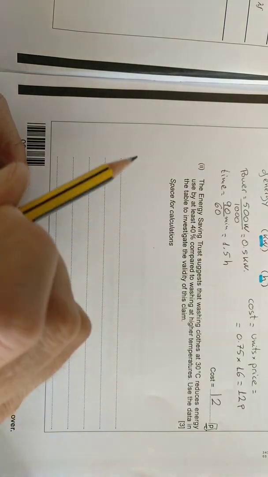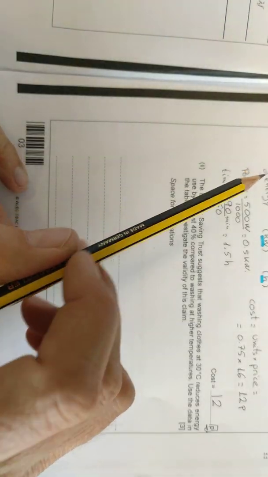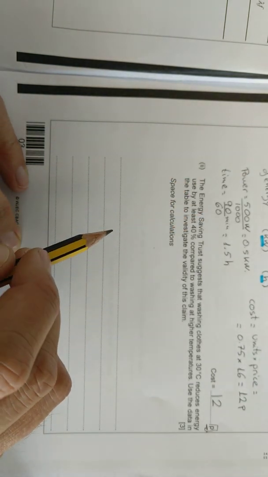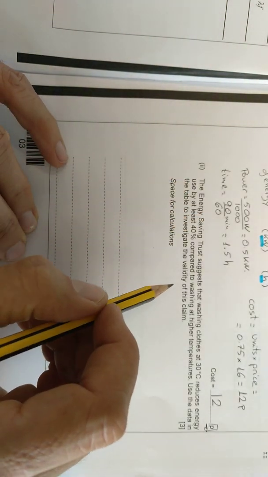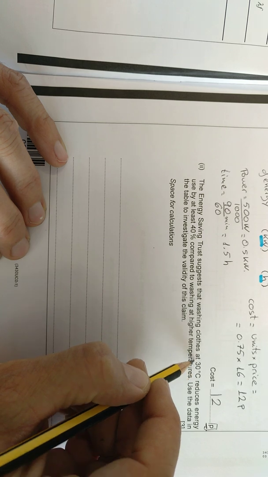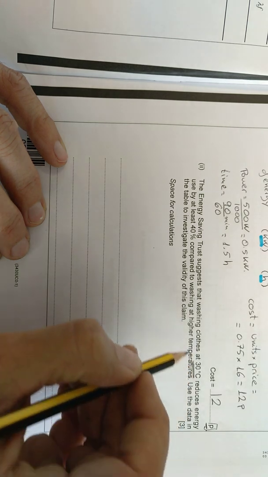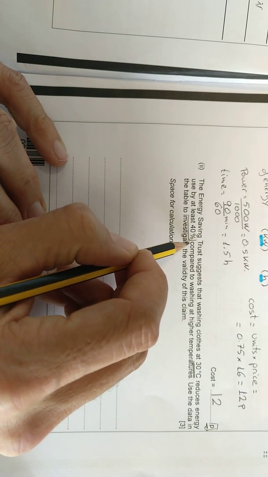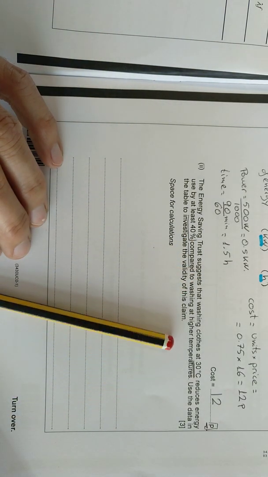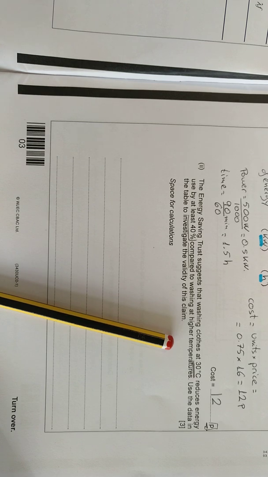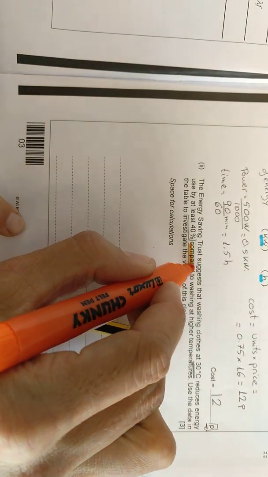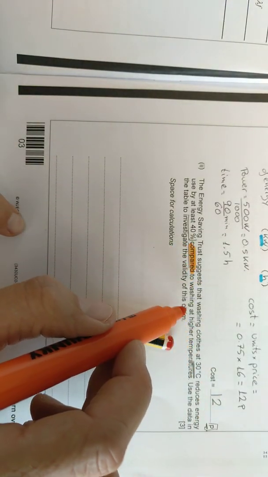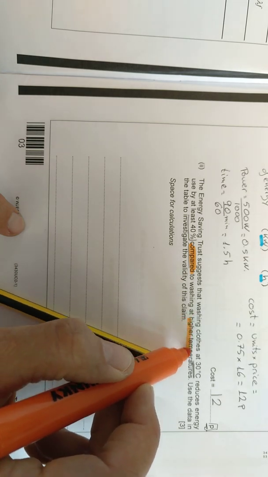Okay, Y10, for this second half of question 1a, they are telling us that washing clothes at 30 degrees reduces energy by at least 40% compared, and this is a key word that we need here, compared to washing at higher temperatures.